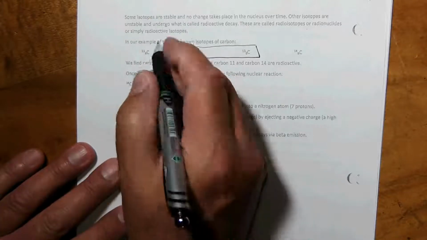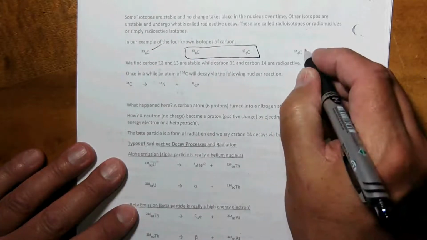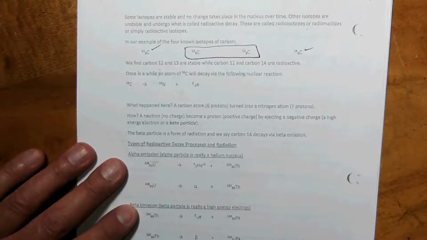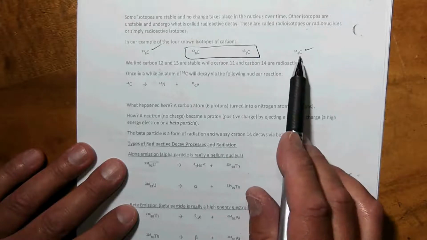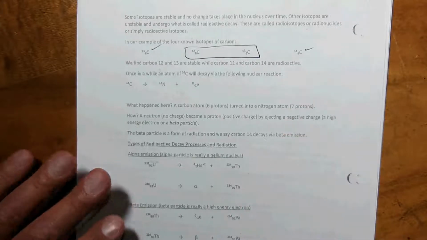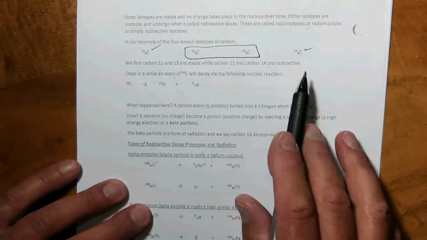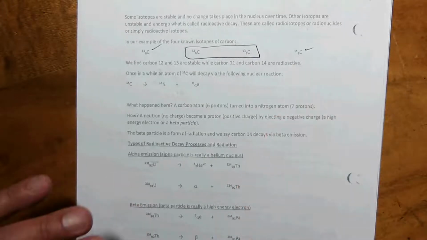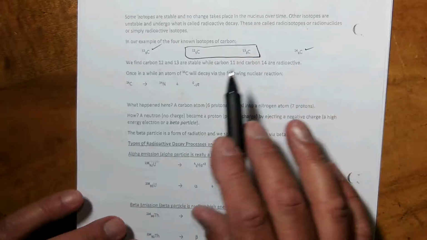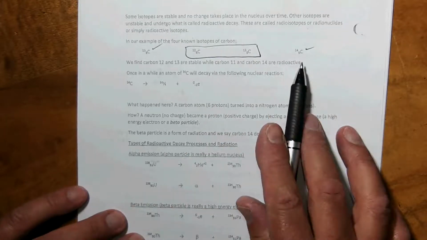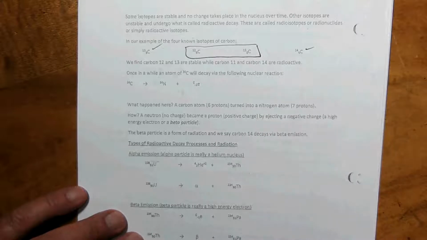What about these guys? Carbon-11, carbon-14 are unstable. They are radioactive isotopes. So you'll hear these unstable isotopes referred to as being radioactive. Some people will call them radionuclides. So radionuclides, radioisotopes, radioactive isotopes. You get the picture. They kick out radiation.